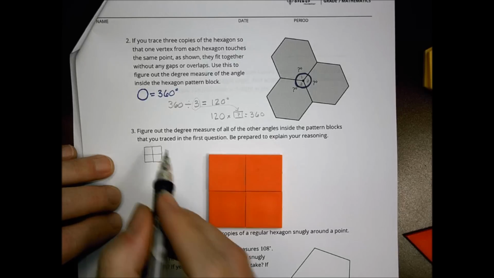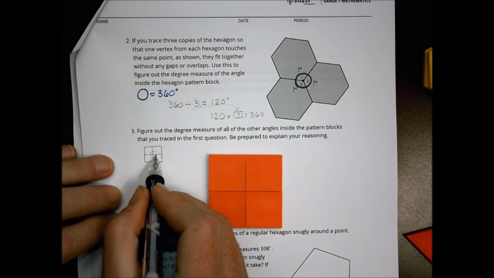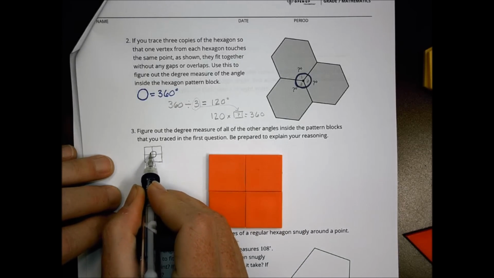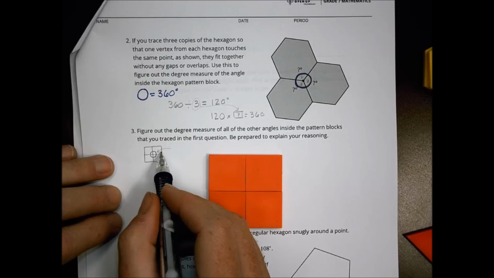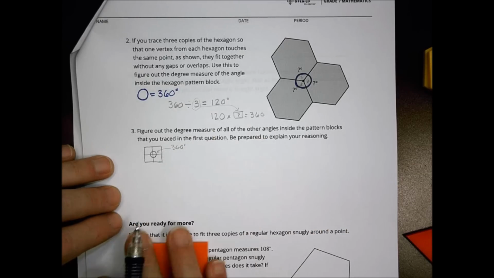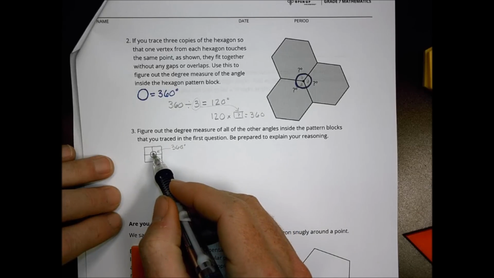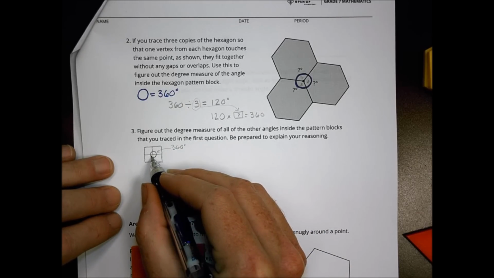Okay, and just like the hexagon, can I draw a nice circle around that? Sure I can. All right, how many degrees are inside of that circle? 360 degrees. Now I'm taking that circle, and how many pieces am I breaking it into? 1, 2, 3, 4.